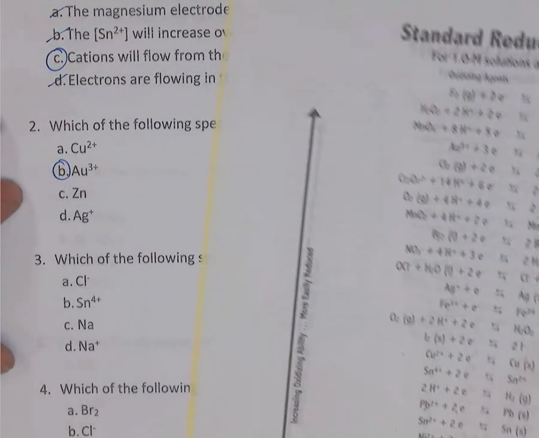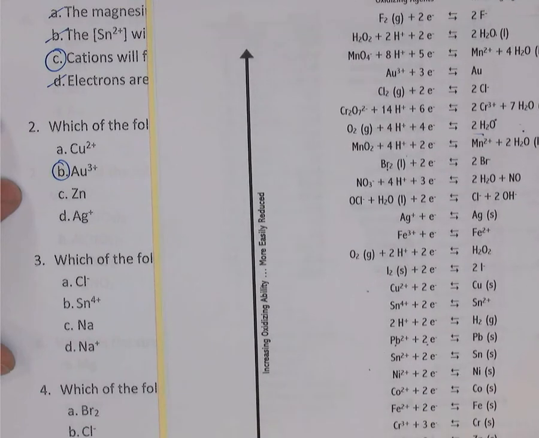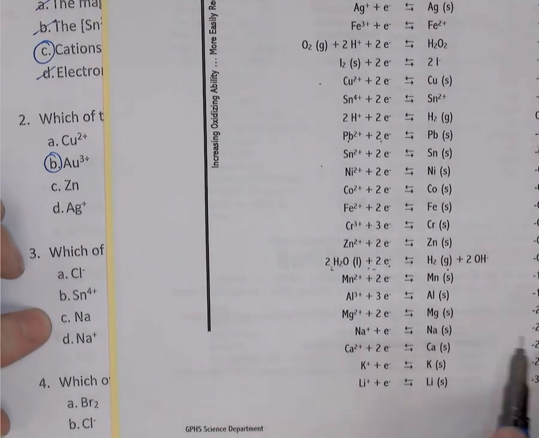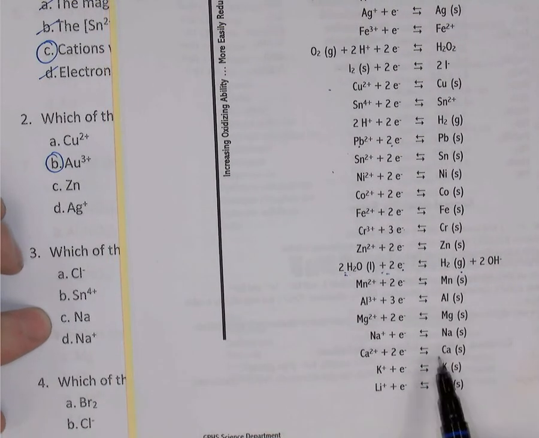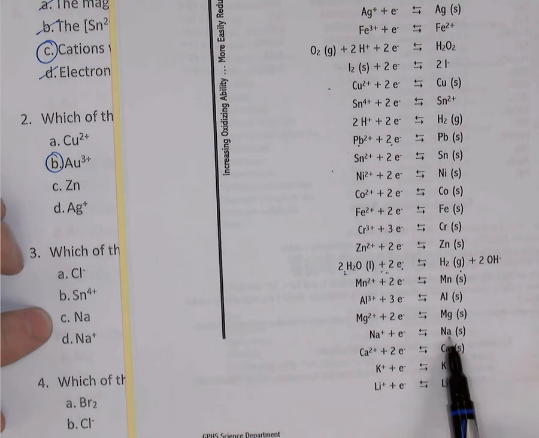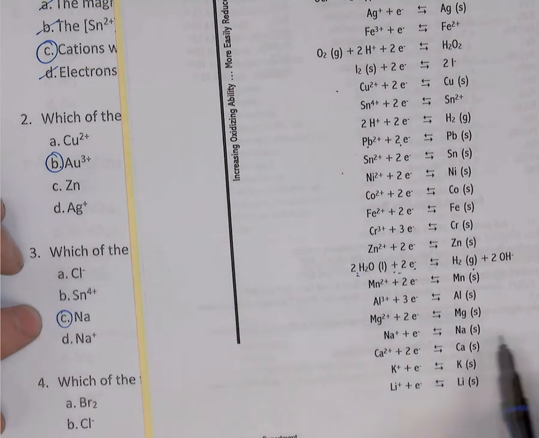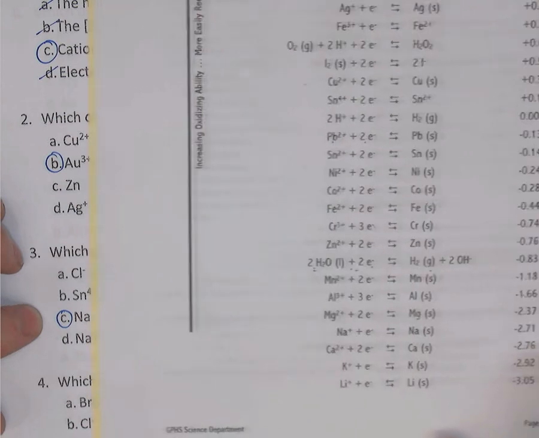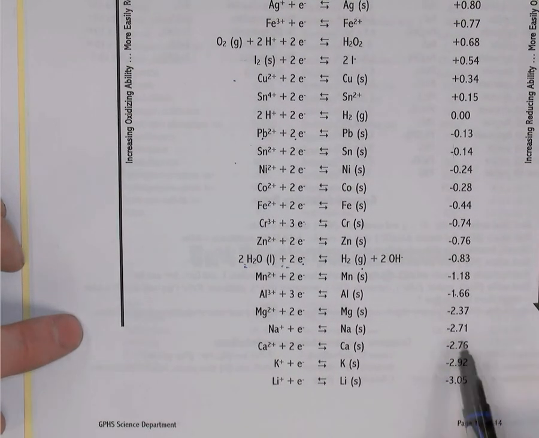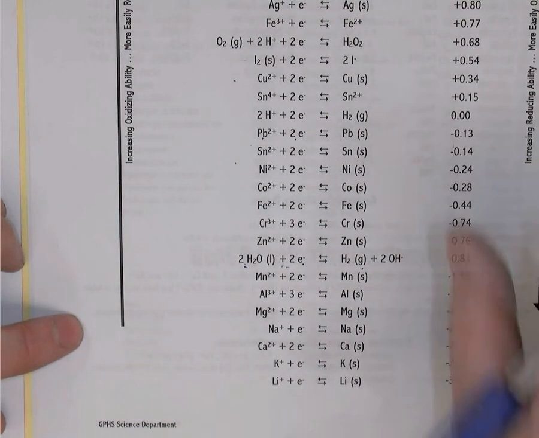Looking at those choices, the best answer looks like it's going to be one of the sodiums. Now, sodium is right near the bottom on the chart, but I want the thing on the right-hand side, so it's going to be sodium metal, not sodium cation. So sodium metal can be oxidized, and its oxidation potential would be positive 2.71 volts.